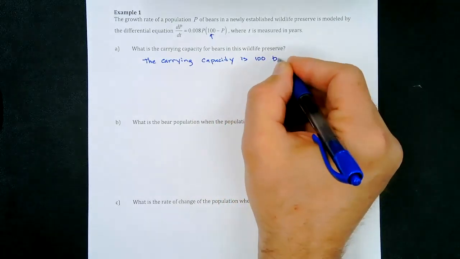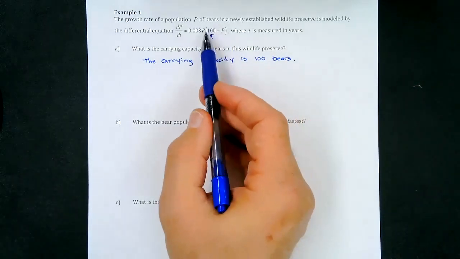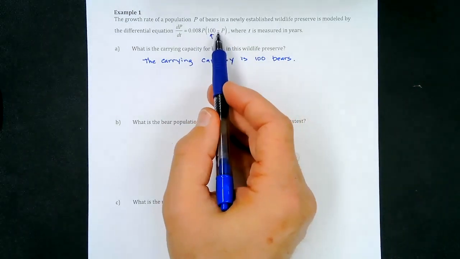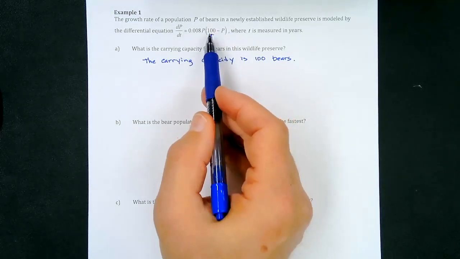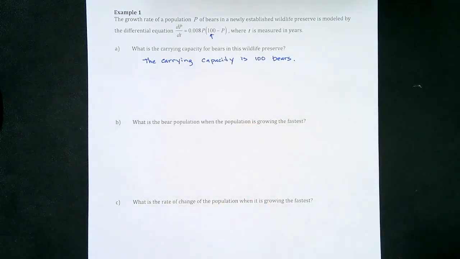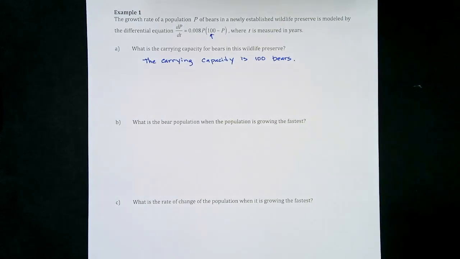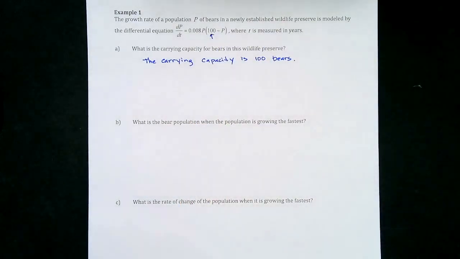And if it's not in this form, where it's a number minus P, you need to rewrite it so it takes on this form, and then you can see what the carrying capacity is once you write it in this form. All right, that's what I was trying to say.